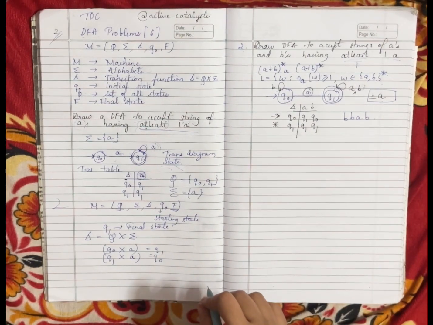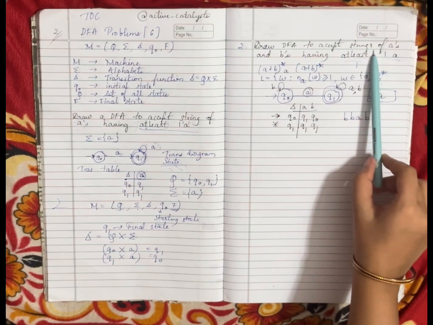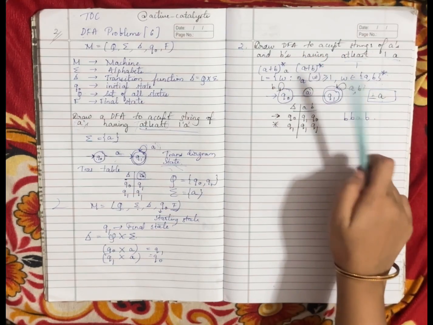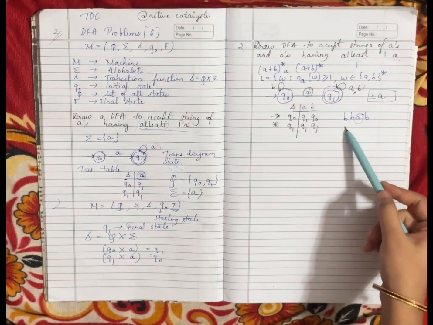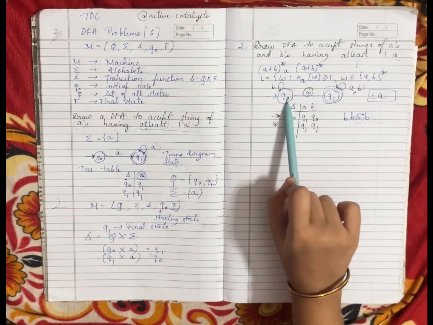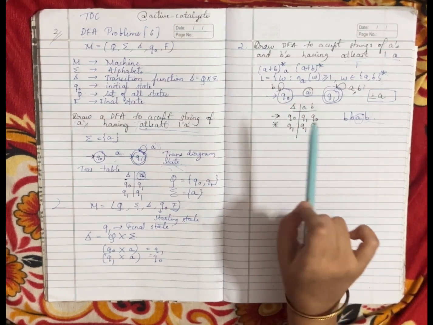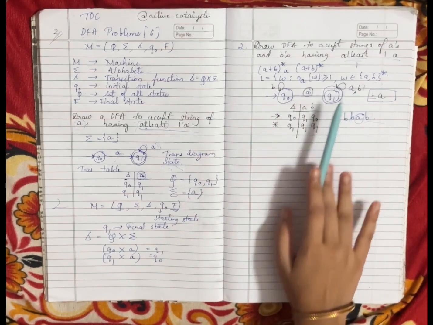Okay, this is just an example. They have told us to draw a DFA to accept strings of A's and B's having at least one A. Do we have one A here? Yes. Before that it can be anything. After that also it can be anything. So you can take one example, and whether your example satisfies this or not, you should check. Okay, so this was about the second question.